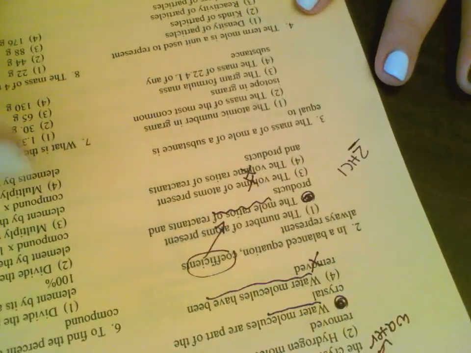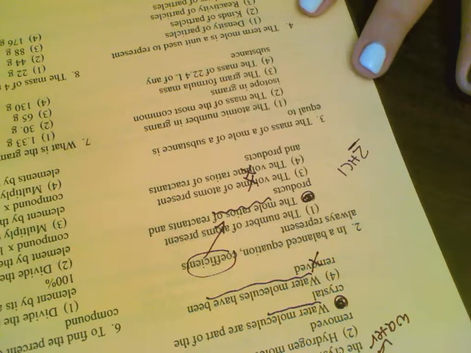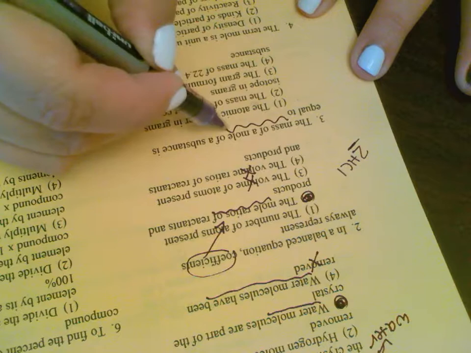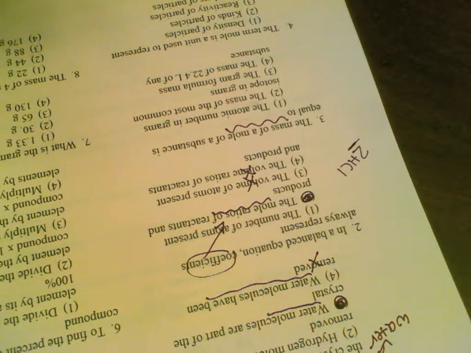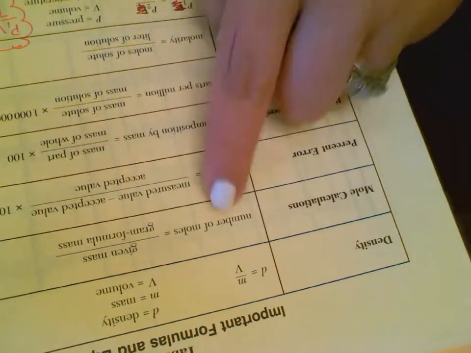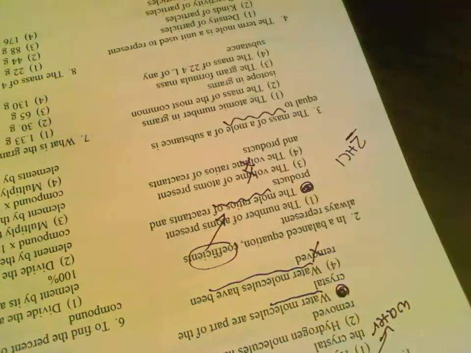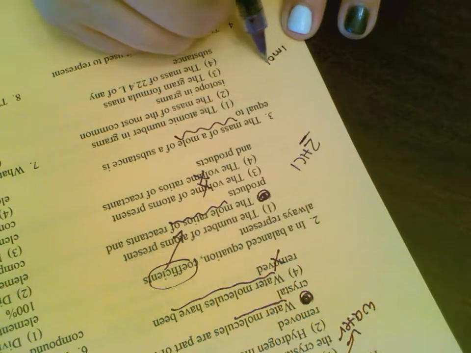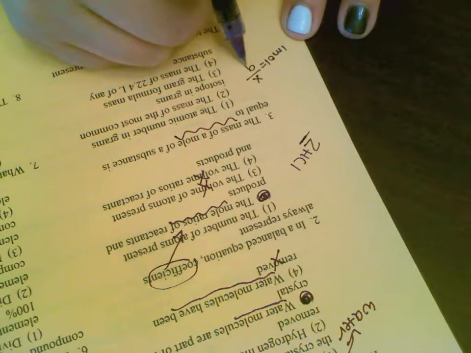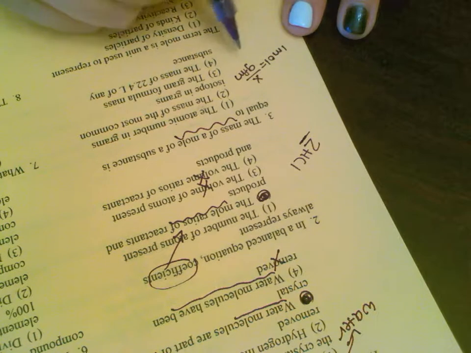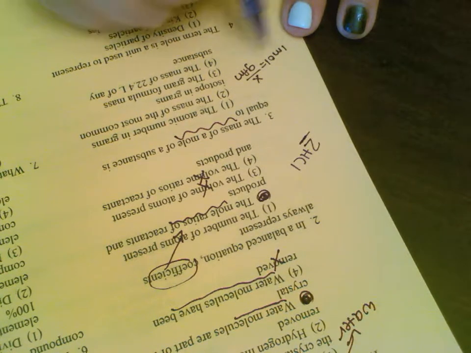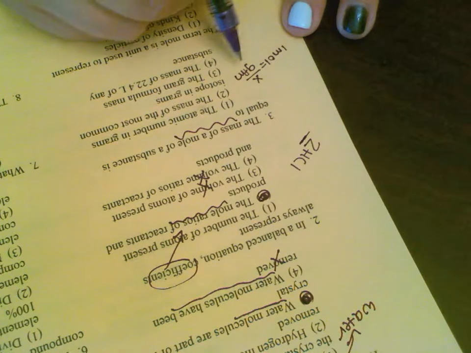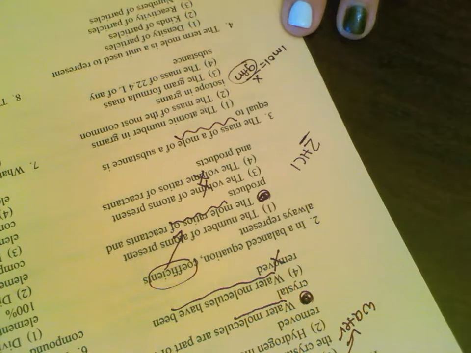Number 3, the mass of a mole of a substance is equal to. So the mass of 1 mole, if I really want to figure this out, I can look at my mole equation and I can see that the number of moles is your given mass over your gram formula mass. So technically, if I'm figuring out the mass of 1 mole equals some mass over the GFM, well, if I were to put numbers in there, I'd end up multiplying 1 times the GFM to solve for my X. So that means really the mass of 1 mole is just the gram formula mass of whatever the element is. So choice 3.